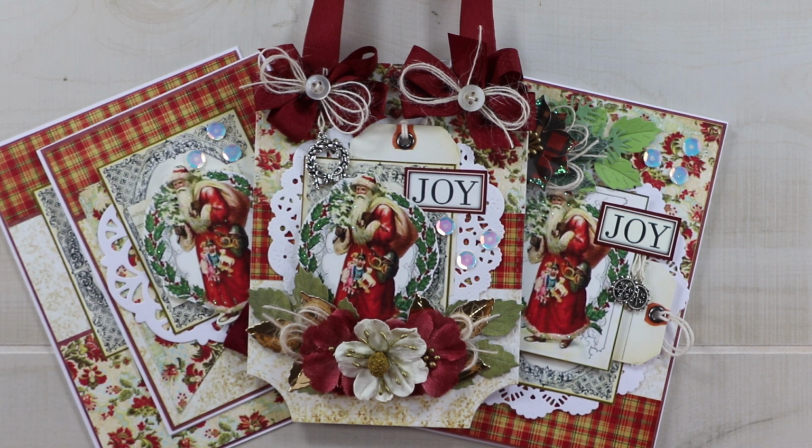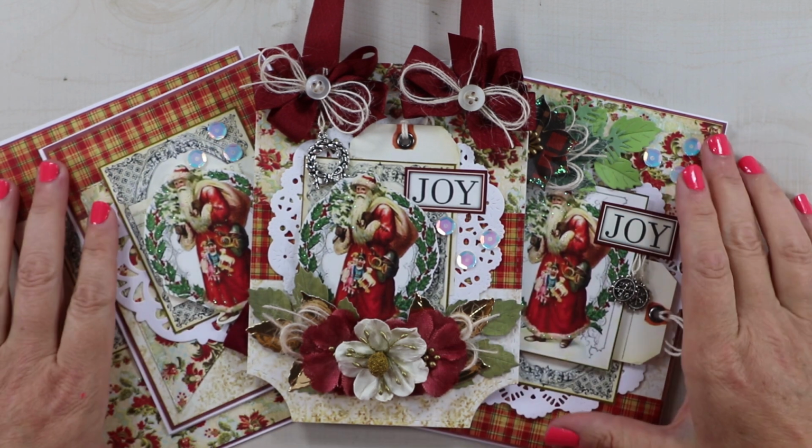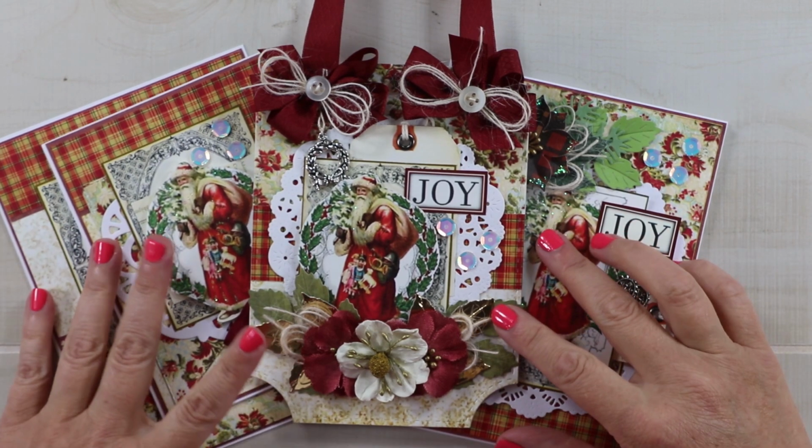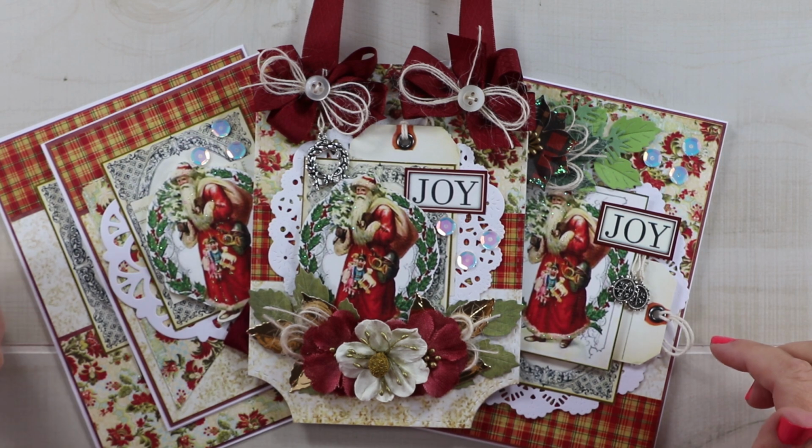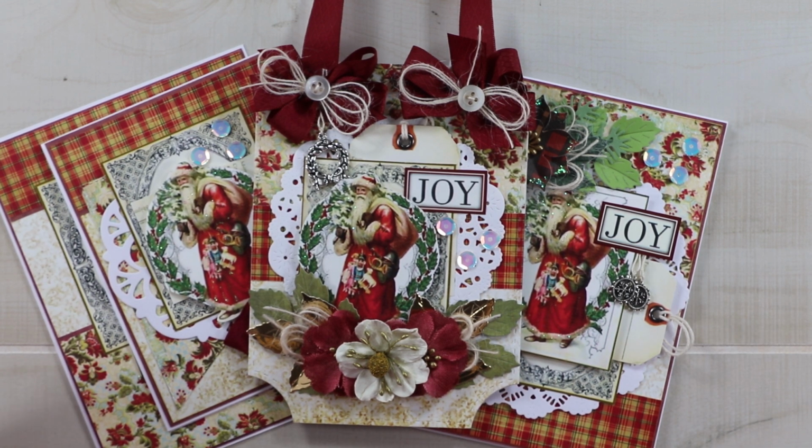So for today's video, I've got some projects that I created. Now, I love to make digital downloads, and I really love to make dollar downloads. So I'm sharing all of these projects today that I created with our new Vintage Santa dollar download. So this is a printable file, and I have had so much fun creating different projects, different levels of embellishments and all the fun things.